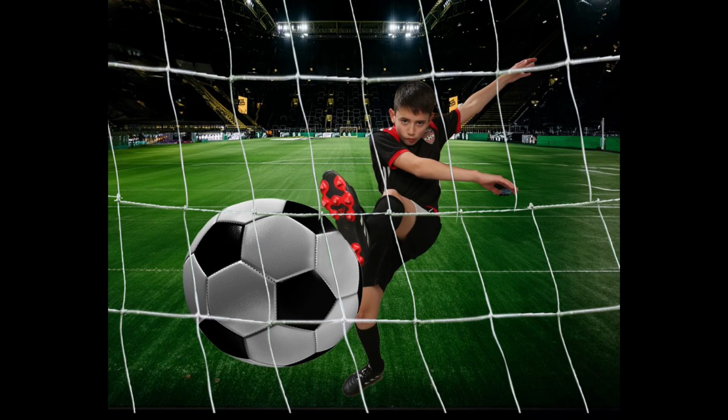When he scored the goal, he shifted the ball to his dominant left foot. With a powerful, unhesitating kick, he struck the ball with the inside of his foot, sending it rocketing into the bottom right corner of the net.